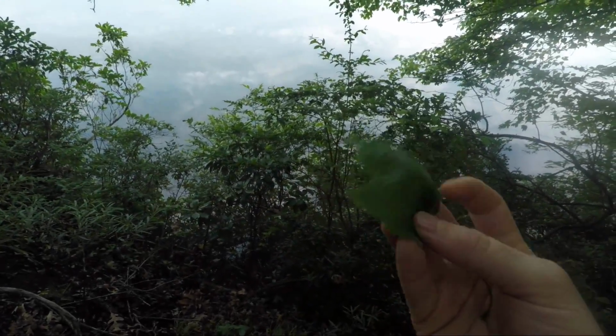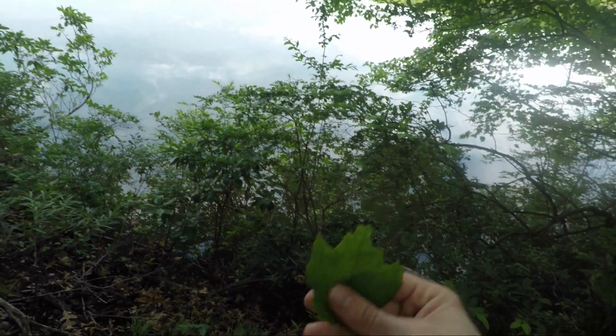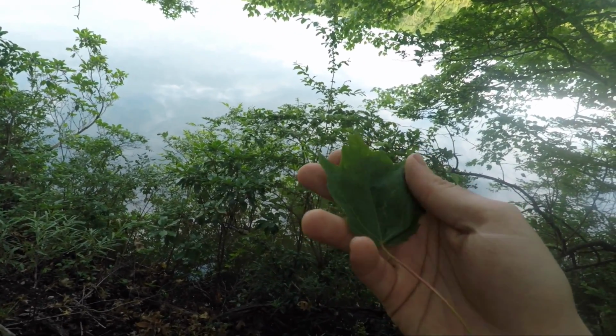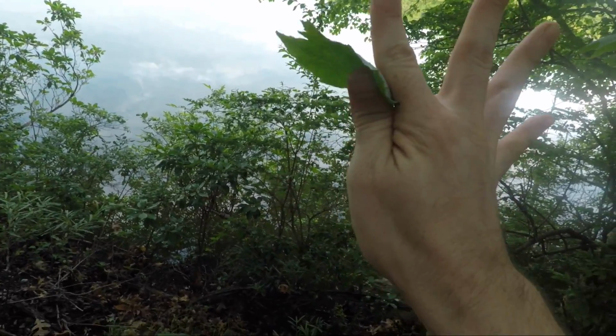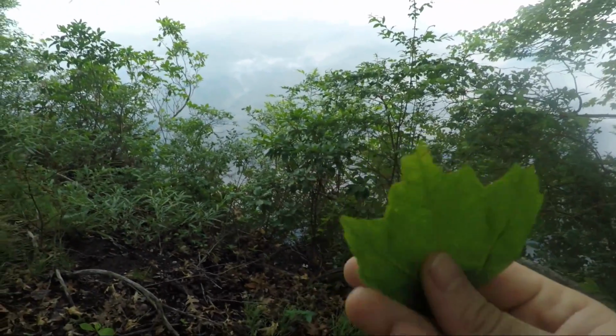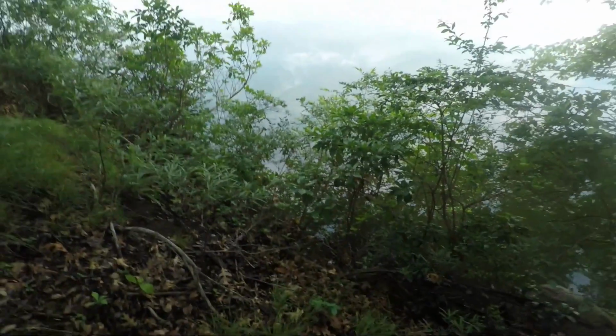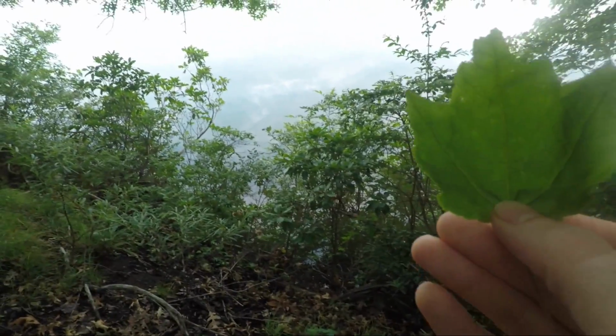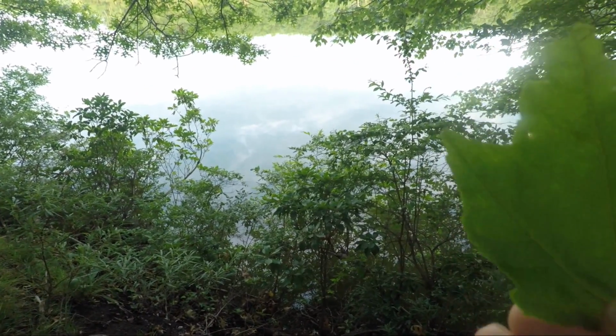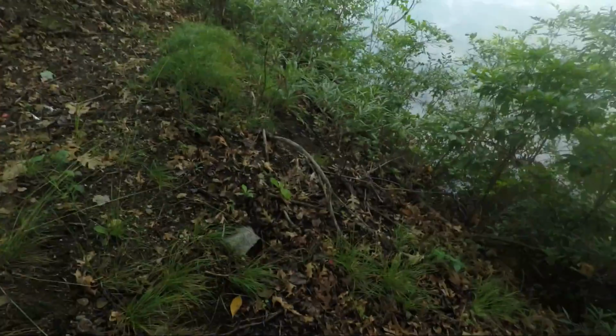And you see the leaf? The leaf, this shape, is called palmate, because it does have lobes a bit. It has lobes, but it goes out like a palm, like your hand. So that's almost like a more palmate leaf. And then when you look at the edges, it's got little serrations.